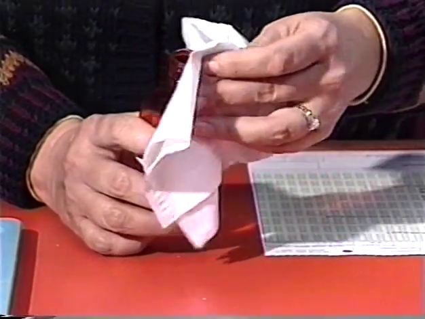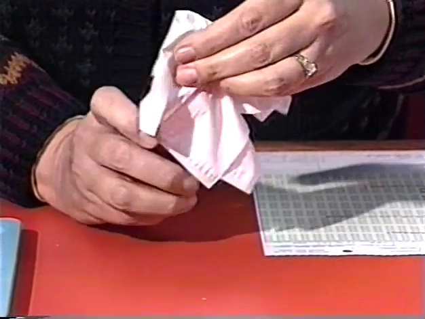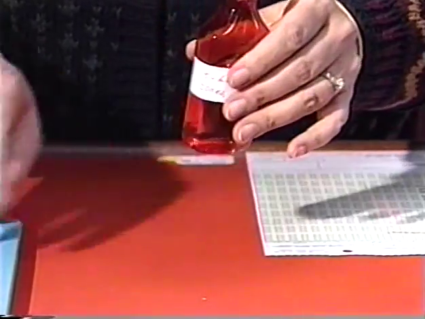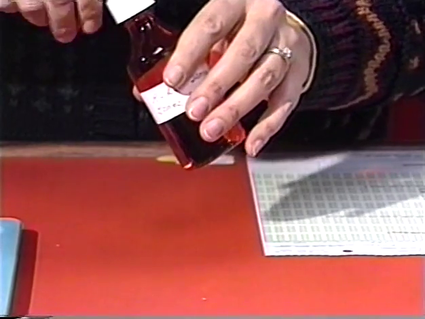Recap tightly and return to the proper storage area. Now, before you return it to the proper storage area, if you've gotten drops of medication on the outside of the bottle, be sure to clean that bottle off and then wash your hands.